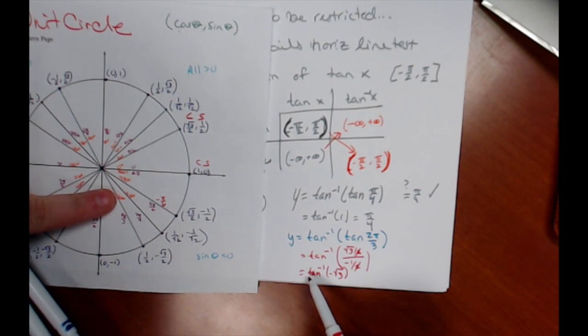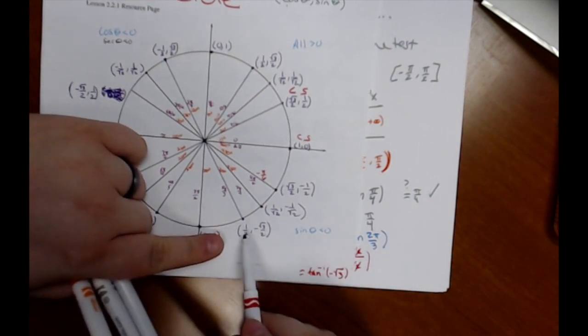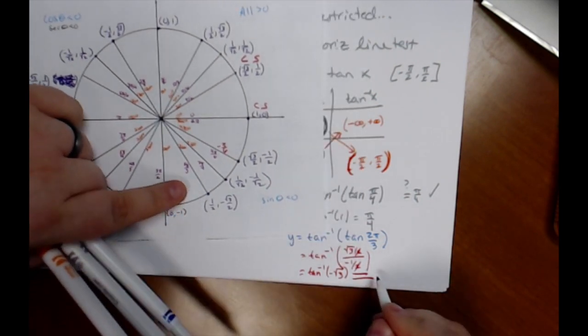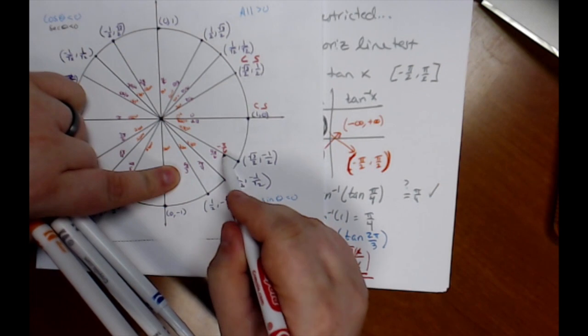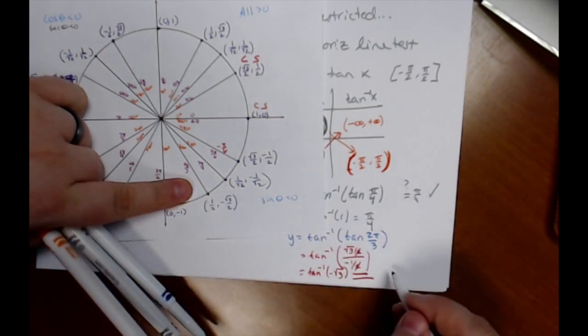Well, sine over cosine, negative root 3 over 2 over a half is negative root 3. And this gives us the value negative pi over 6, negative pi over 4, negative pi over 3.